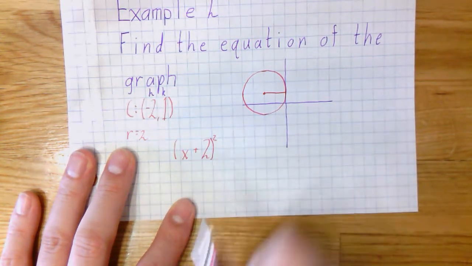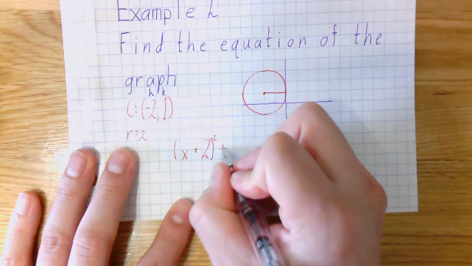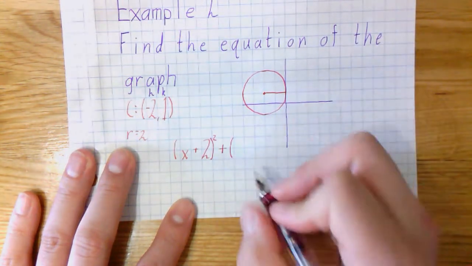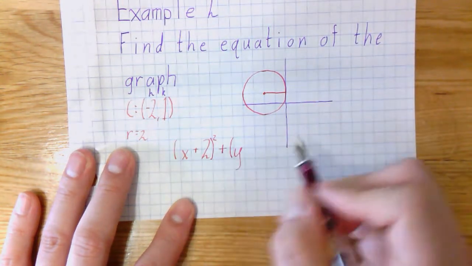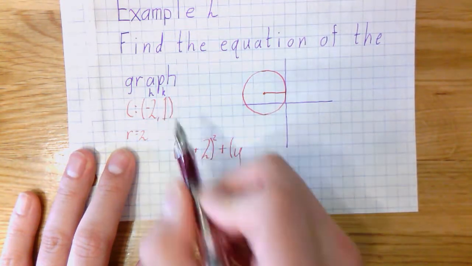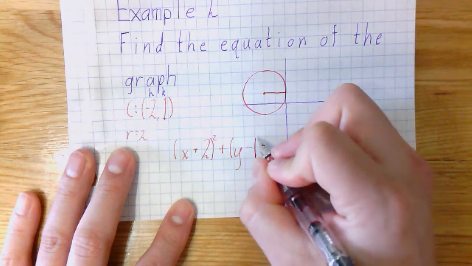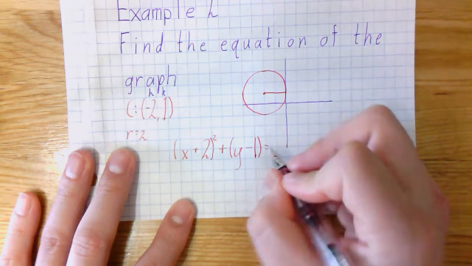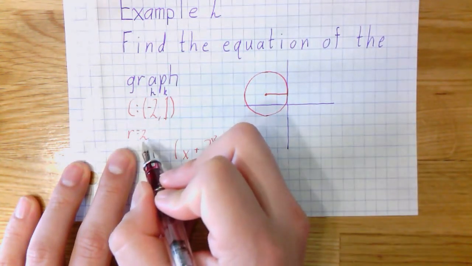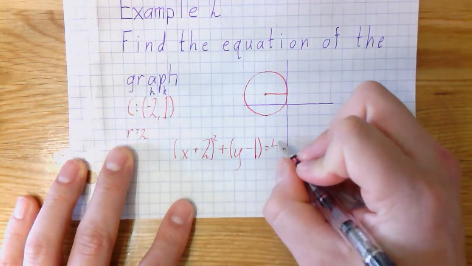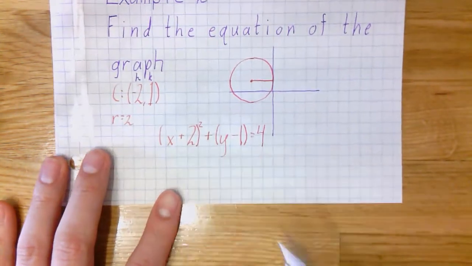Make sure you square your parentheses. Plus y minus K, so K is 1, so it's -1, squared, equals R squared. So R is 2, we square that, it's 4. Okay, and that is the equation for your circle.